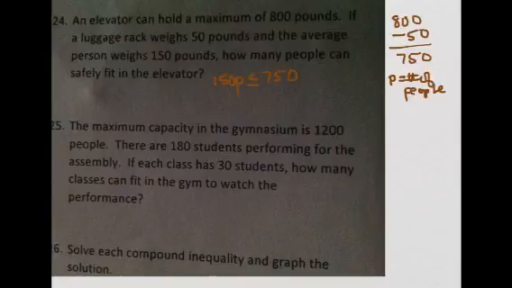Okay, and so when you divide both sides by 150, you get P is less than or equal to 5. So how many people can safely fit in the elevator? Less than or equal to 5. Again, assuming that none of them are carrying luggage with them.